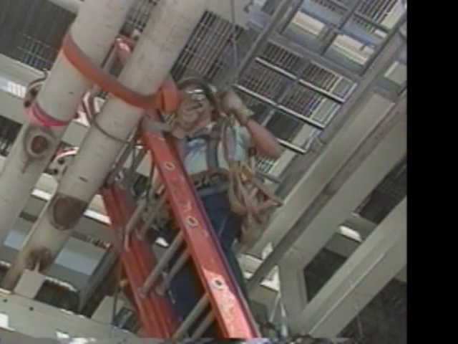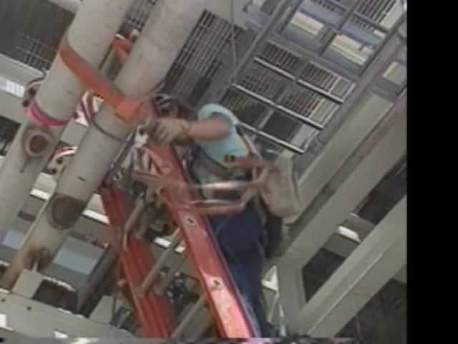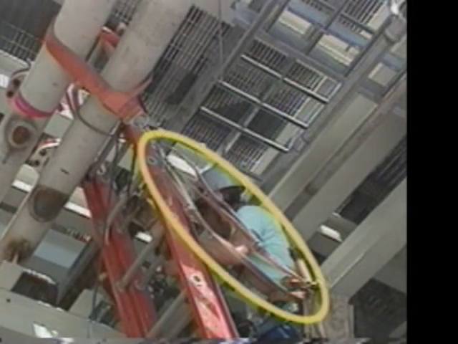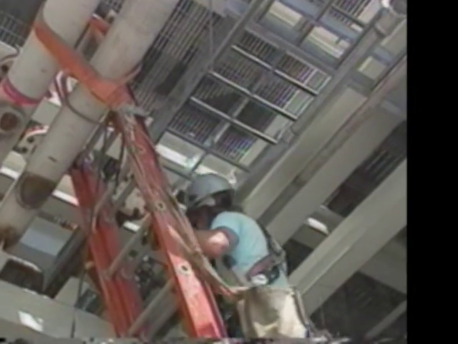A personal fall arrest system has three components: an approved anchorage point, a securing line, and a body holding device.